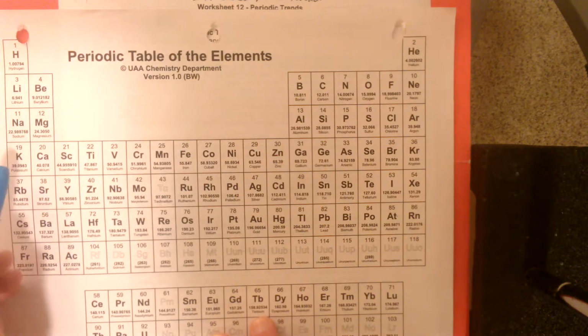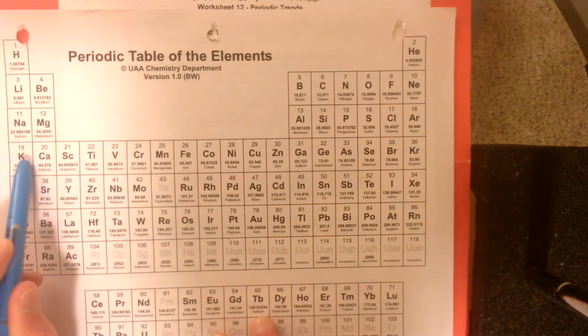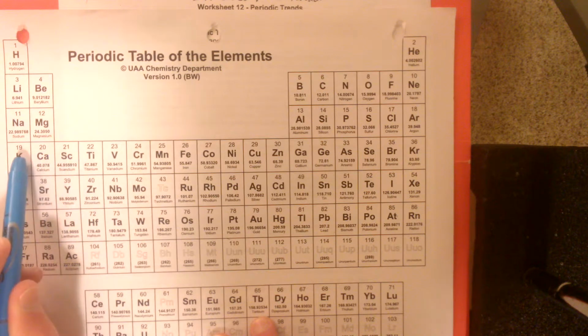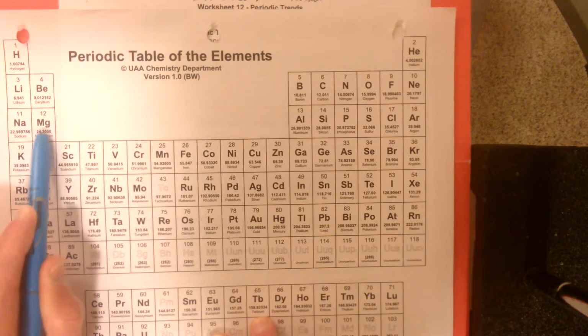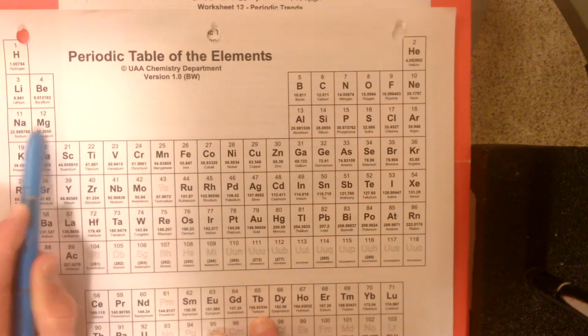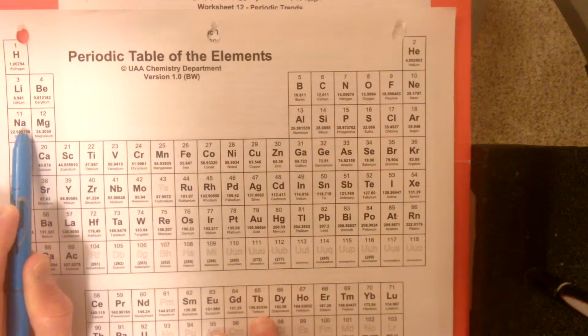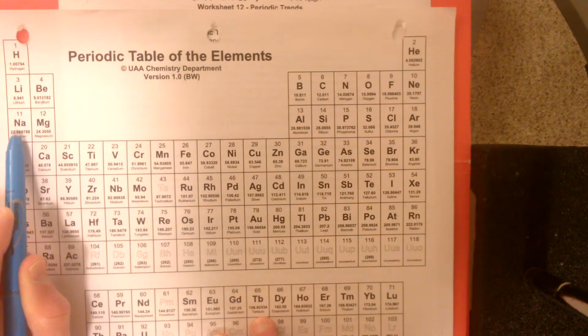But when we move across a row, a period here, okay, so let's take, for example, sodium, period 3. As we move across, these are going into the third energy level, what we would call the 3s orbital.